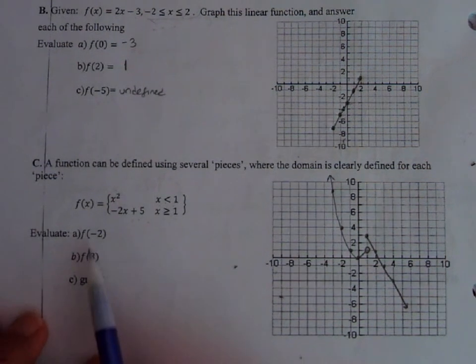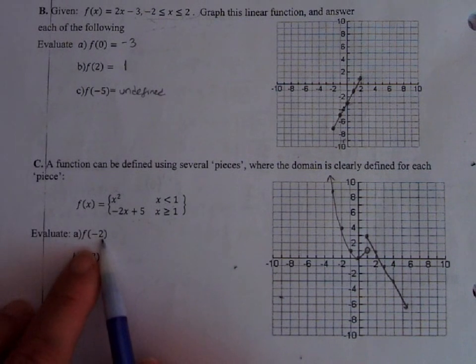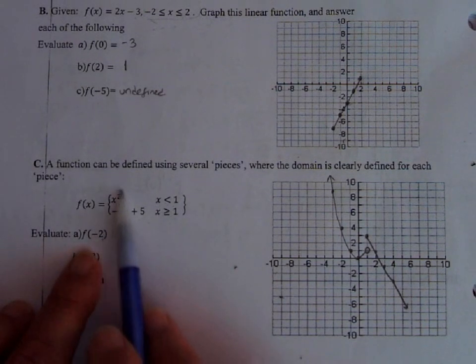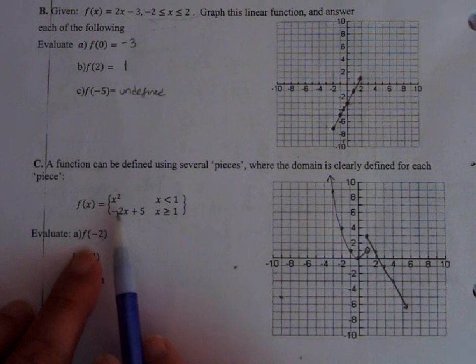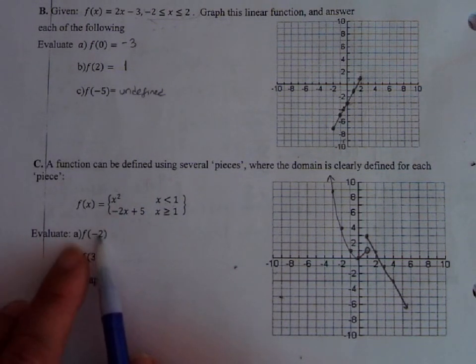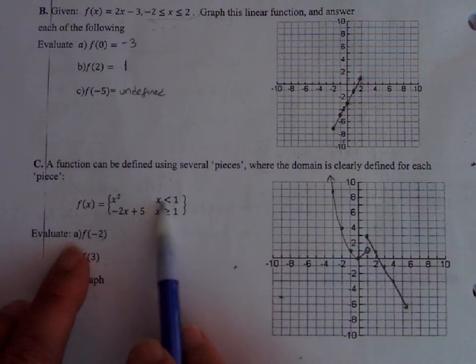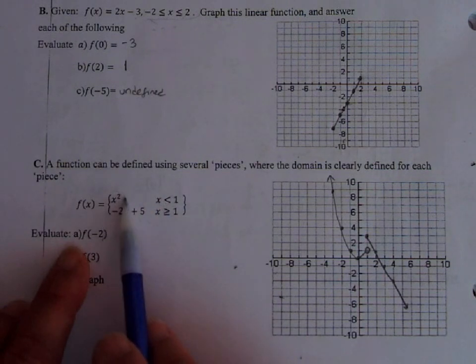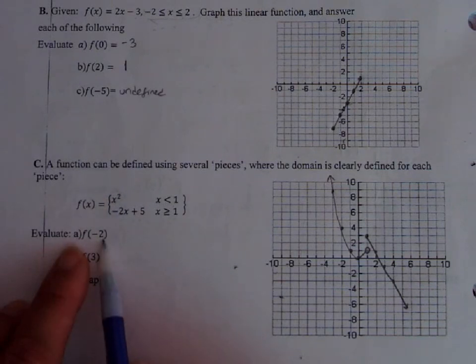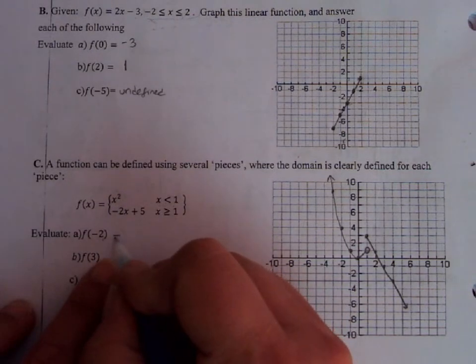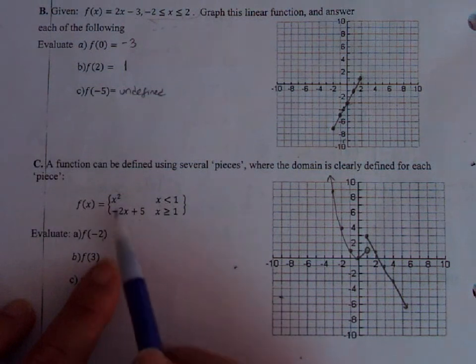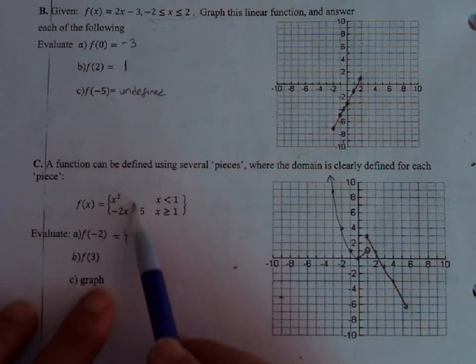Okay. So evaluate f of negative 2. Which equation are you going to use? Okay, so x is negative 2, so x is less than 1. So you are going to use only this equation, x squared, to calculate that. So negative 2 squared is 4. Not both, okay? Don't use both equations.